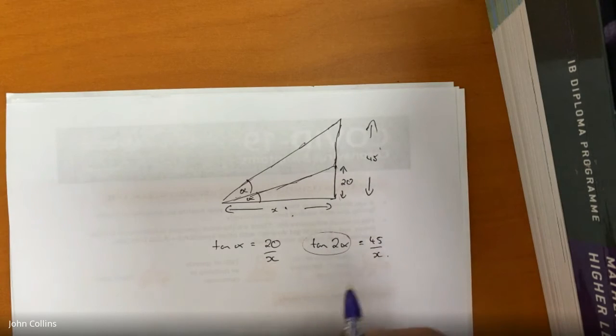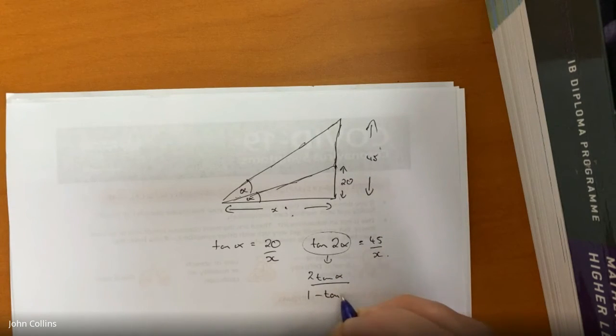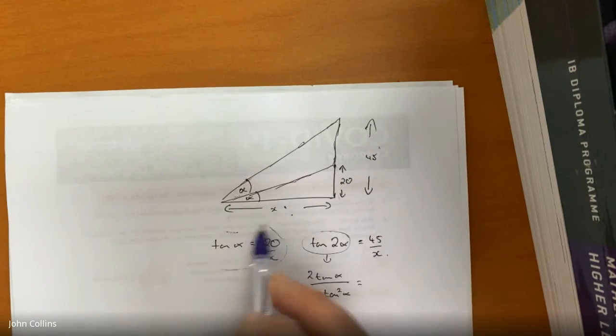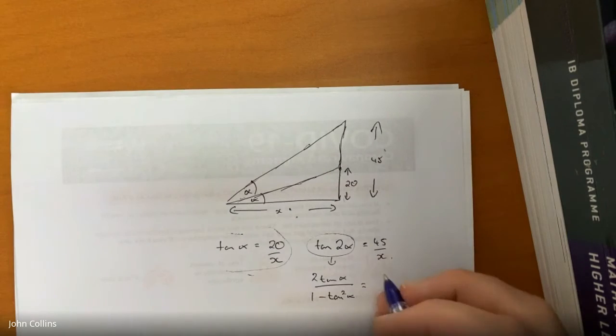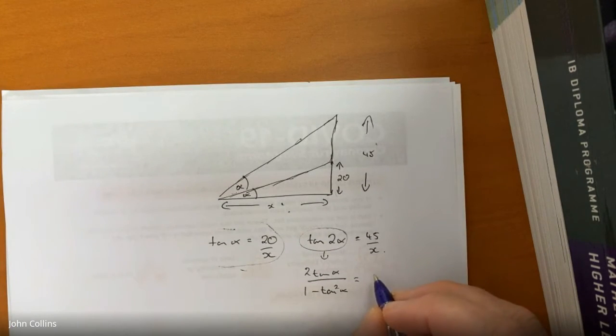Tan 2 alpha, then of course, that's an identity I know, and I can change it to 2 tan alpha all over 1 minus tan squared alpha. So what we've done here is we've created two equations with two unknowns, alpha and x. We're only looking to find x, so we're going to try and find x. That still equals 45 over x.